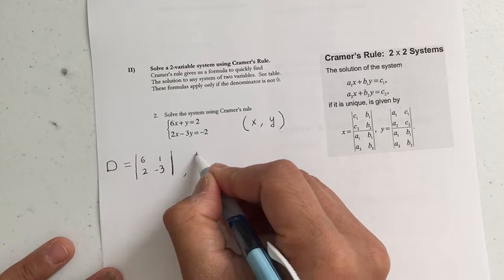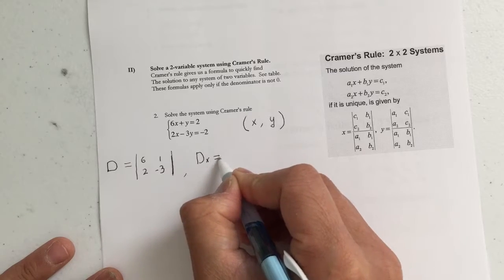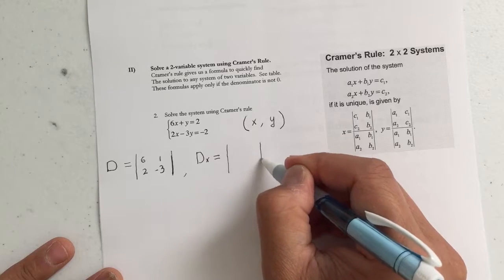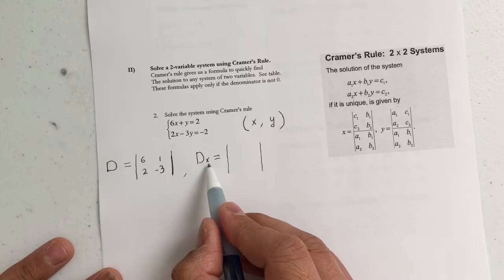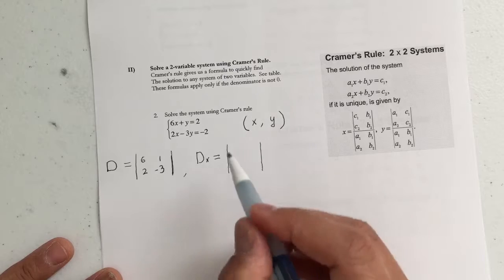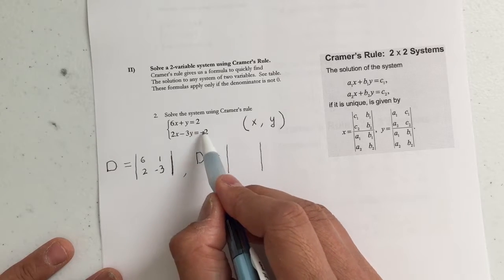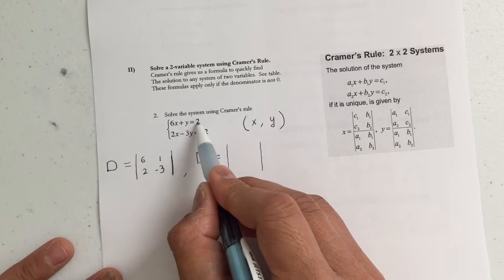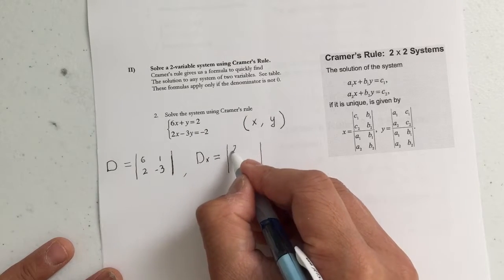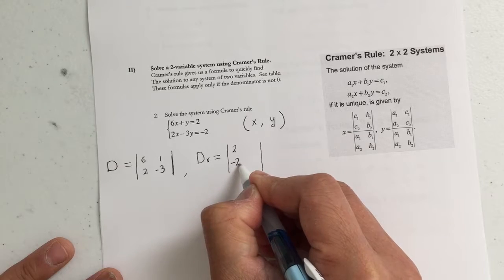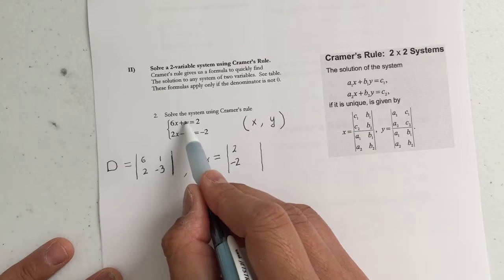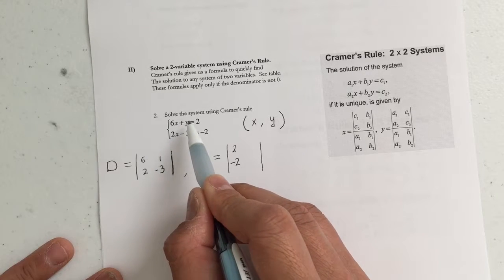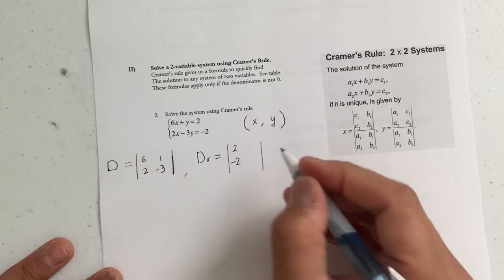Next, we're going to form a second determinant, call it D sub x. The determinant D sub x is formed using the constants, the ones on the right side. Okay, so use these numbers. So 2, -2, and then the coefficients that are not part of the letter x. So 1 and -3.